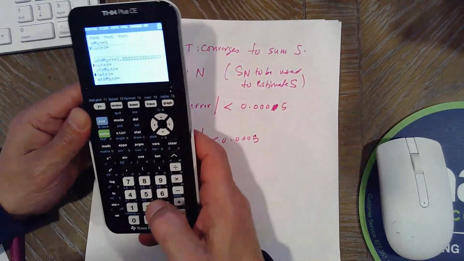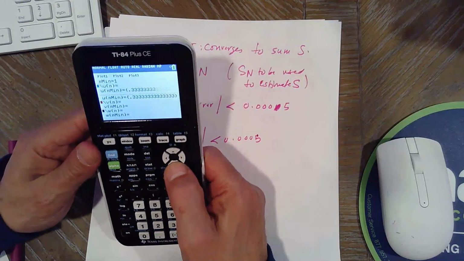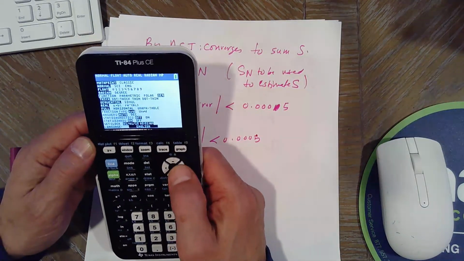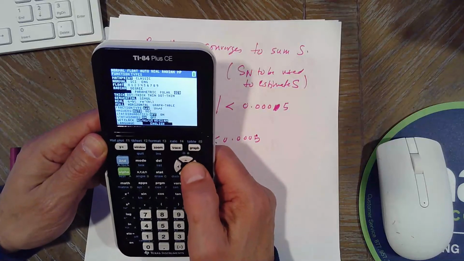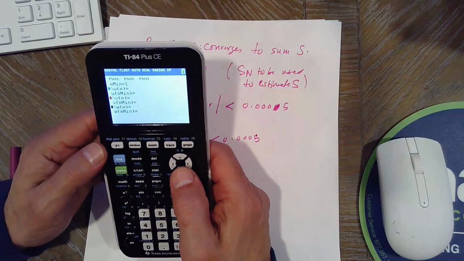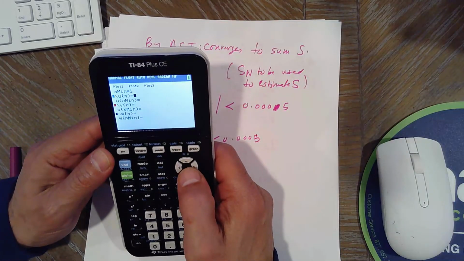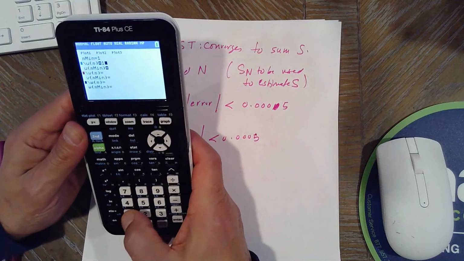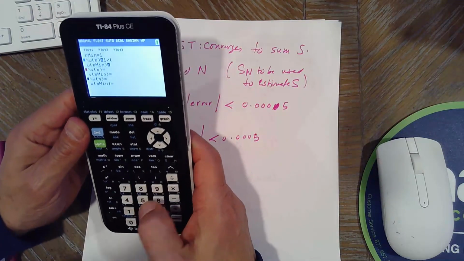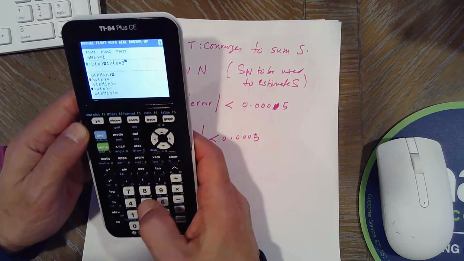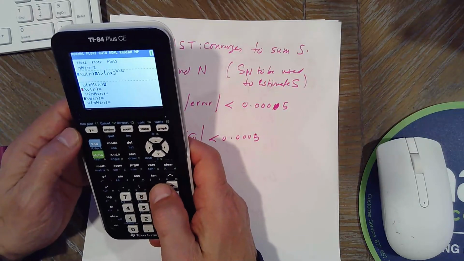First, I gotta go to mode and make my mode instead of function, go to sequence like I did, highlight it and hit enter. Okay, and then go to y equals, n minimum is 1. The sequence an is 1 over, and then in parentheses n times 3 to the power n.